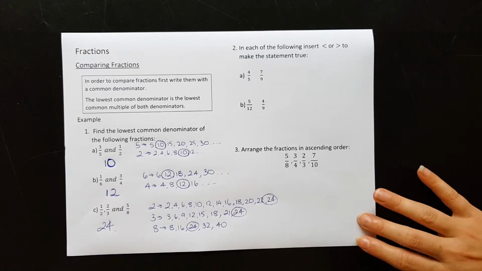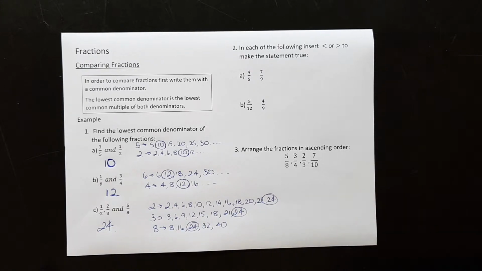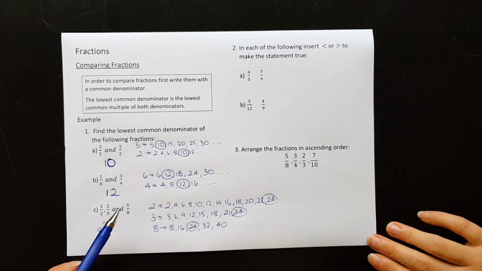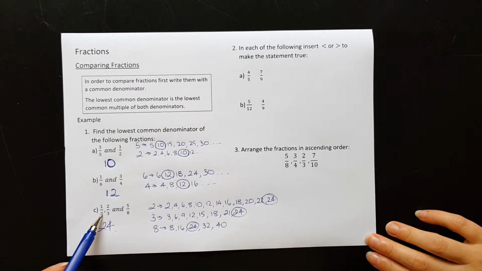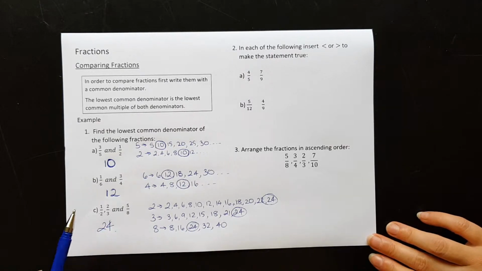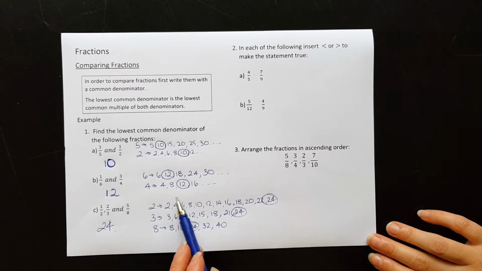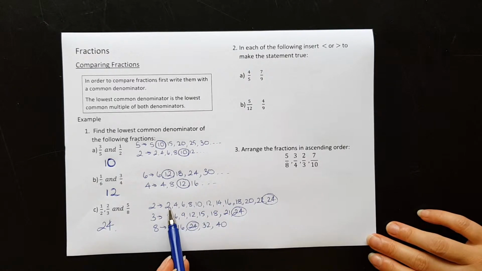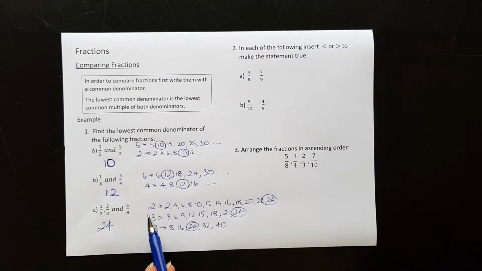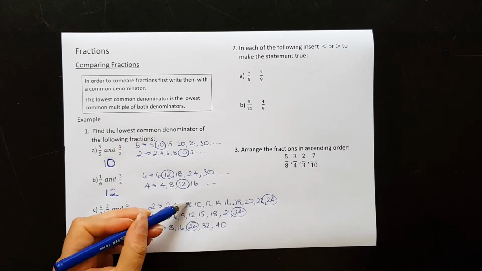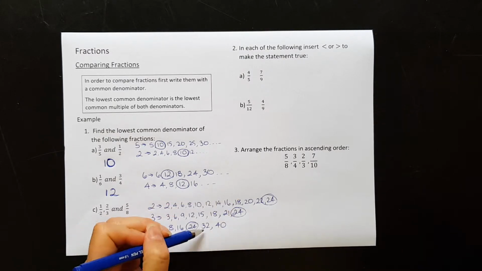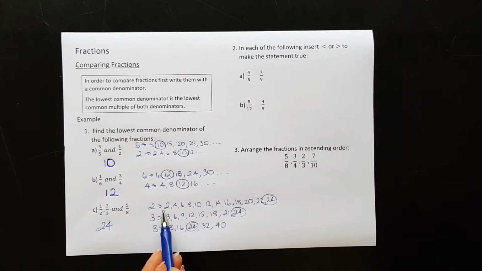Another thing that might be a little bit helpful for some of you out there: if one of your denominators is a factor of another. So 2 is a factor of 8. All of these factors are going to show up in here. If something works for 8, it's going to work for 2. See how 8 showed up, 16's in there, 24's in there. All of these numbers are going to be in here.